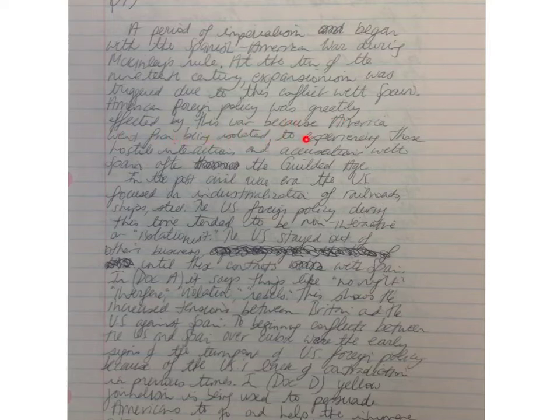greatly affected by this war because America went from being isolated to experiencing these hostile interactions, I think is the word, and accusations with Spain after the Gilded Age. I like this isolation to expansion, so that's a good thing to grab onto and try to use that as your real thesis statement, but I think we could have made it a lot stronger. So you're going to get some minimal marginal marks there on the thesis because you're at least identifying some sort of an argument. It's just not all that well tied in.